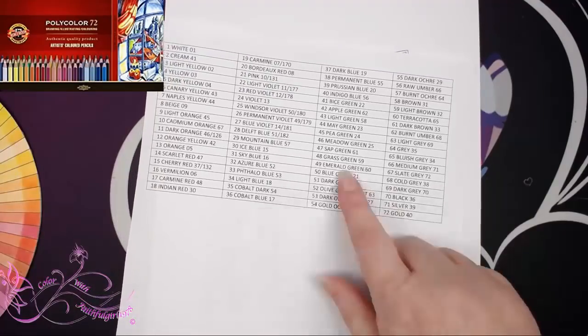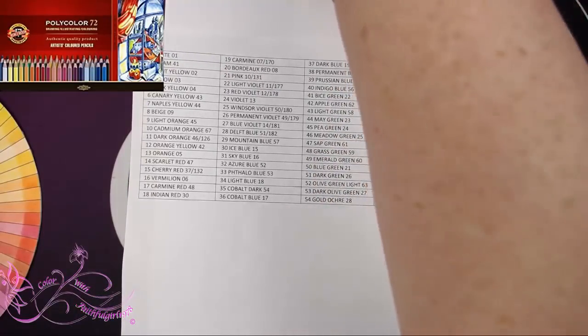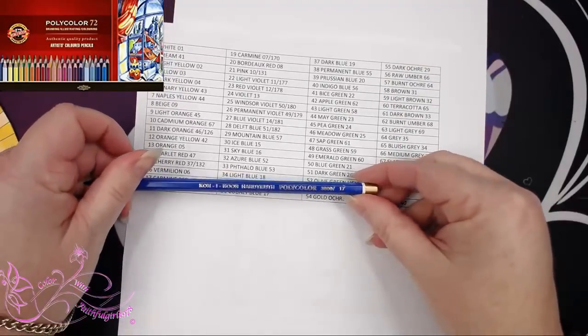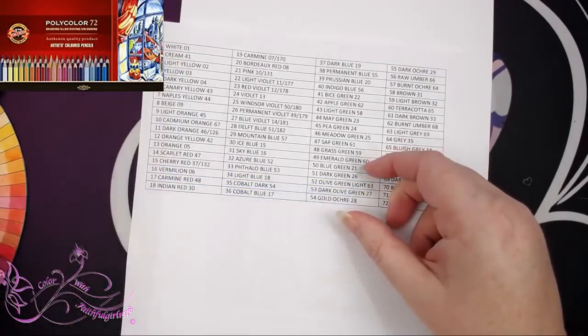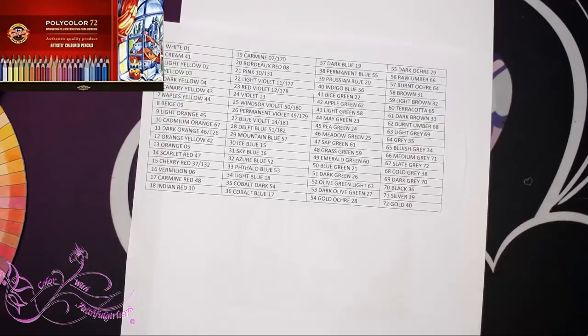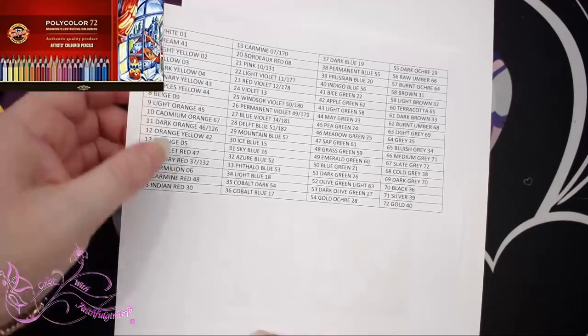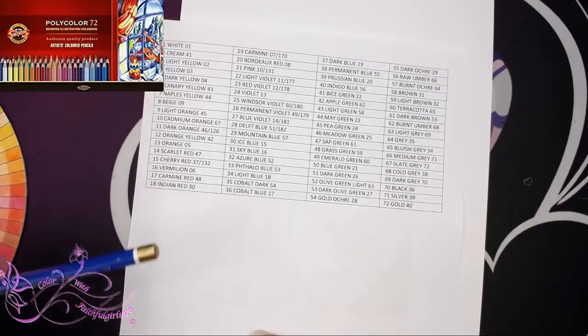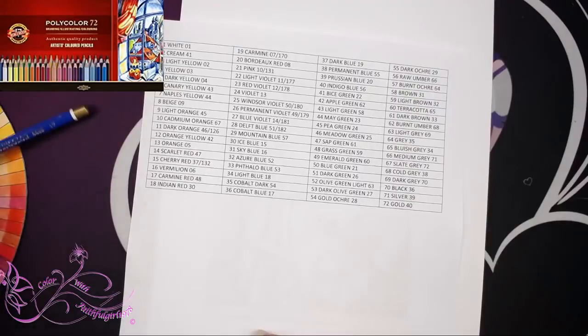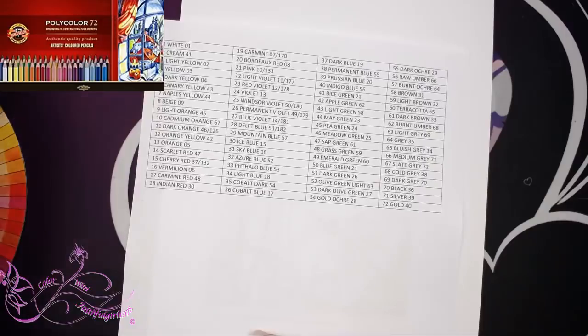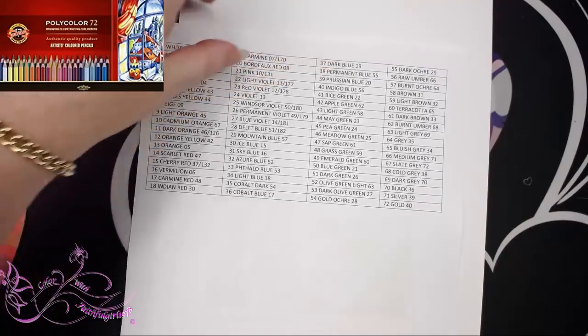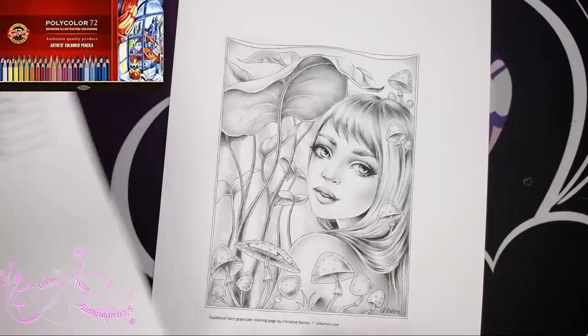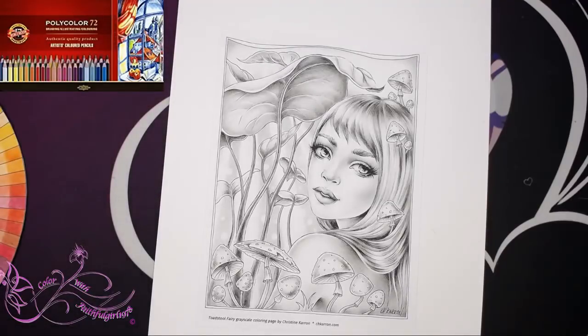I also printed out all of the colours so I could stick them on my pencils so I know what colour I'm using. Because it's so annoying. Do you think it'll work? I'm hoping it will. I'm not going to do it all now. That will take too much time. Let's do one. No, I couldn't be bothered. Let's get our polys out.